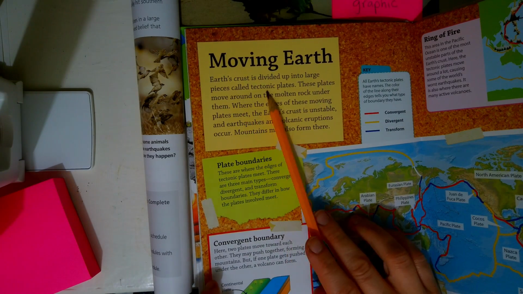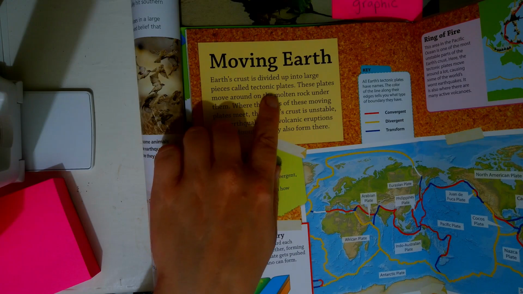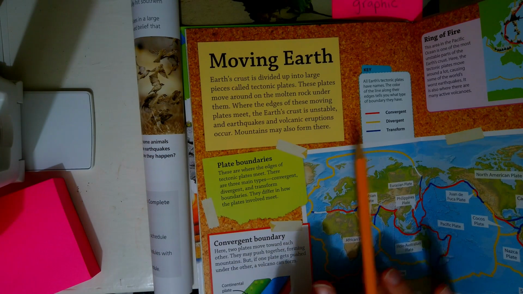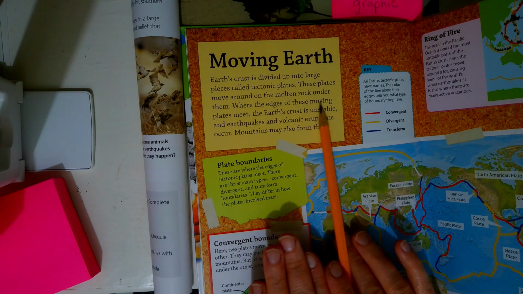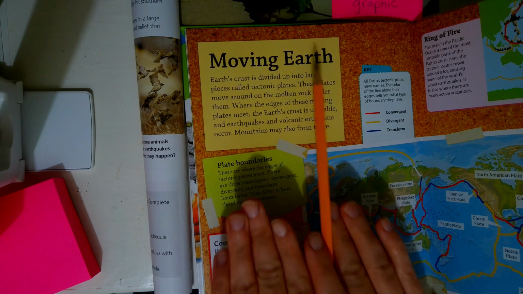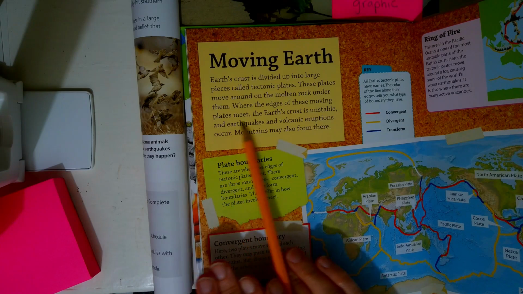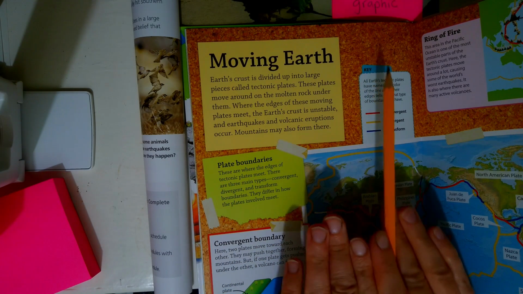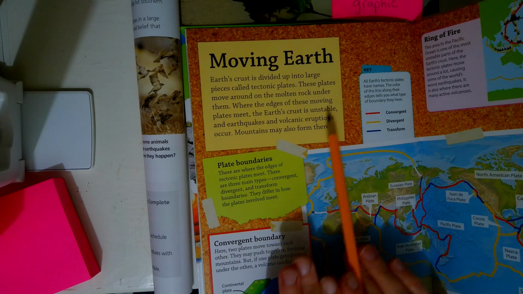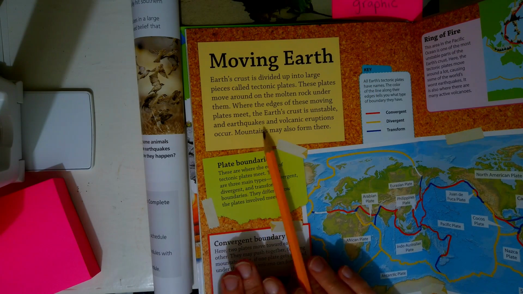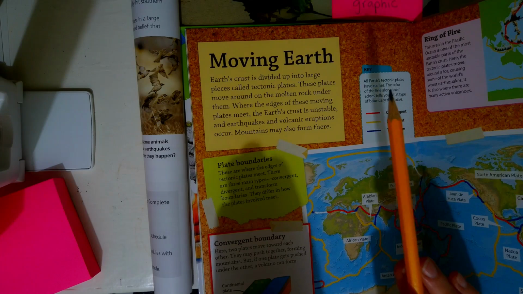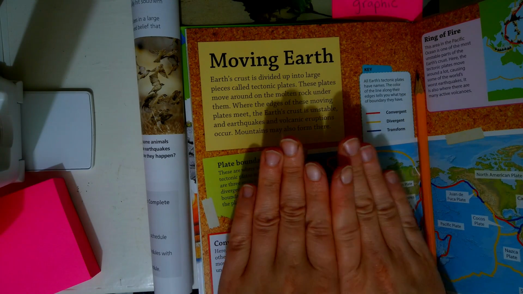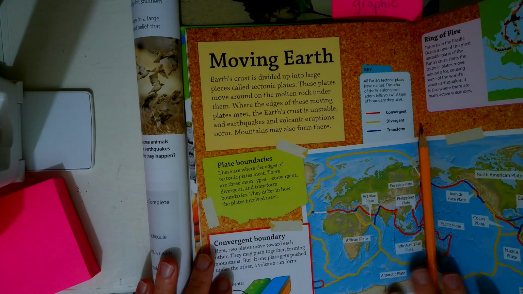So Earth's crust is divided up into large pieces called tectonic plates. These plates move around on the molten or melted rock under them. Where the edges of these moving plates meet, the Earth's crust is unstable, meaning it is moving. It is unpredictable. And earthquakes and volcanic eruptions occur, and mountains may also form there. So there's all sorts of different kinds of movements.